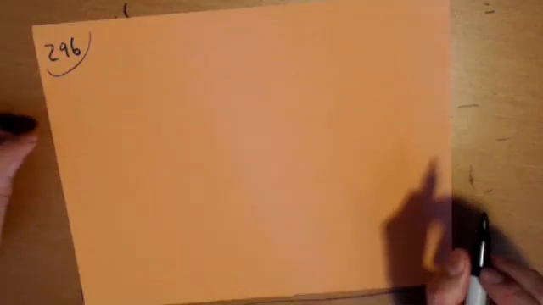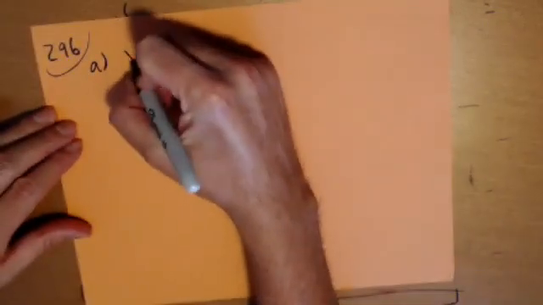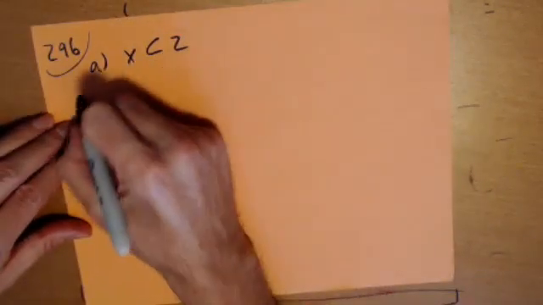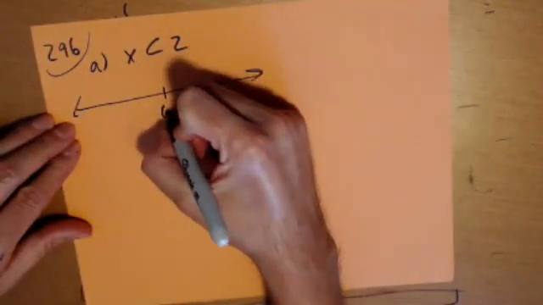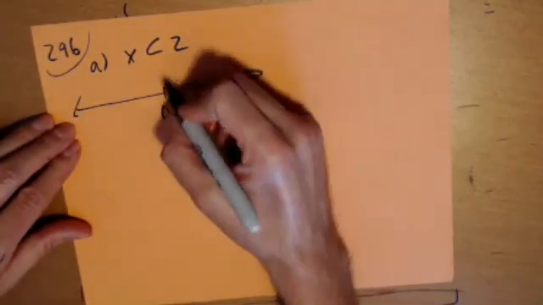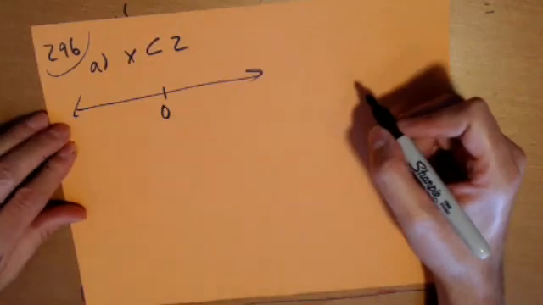Okay, folks, moving on to 296. Inequalities, number line, interval notation. A, x is less than 2. Here's my number line. Here's 0. You put little ticks. If you have graph paper, that's cool.